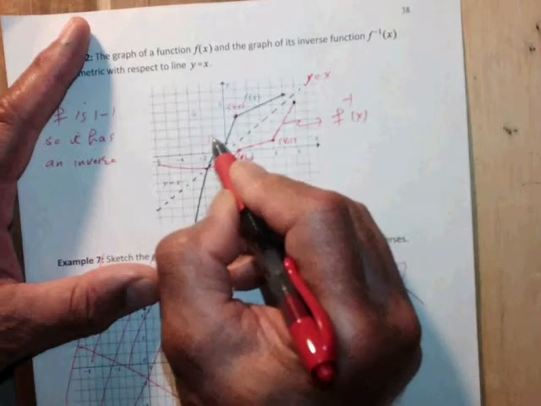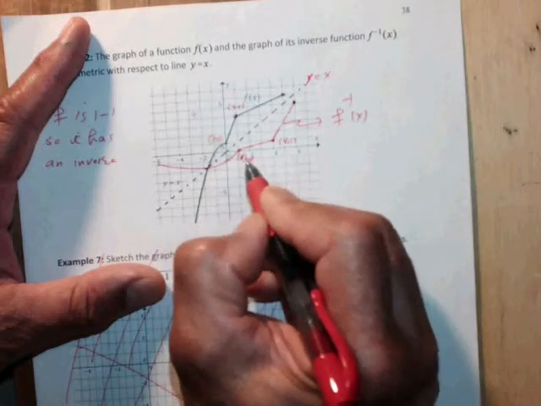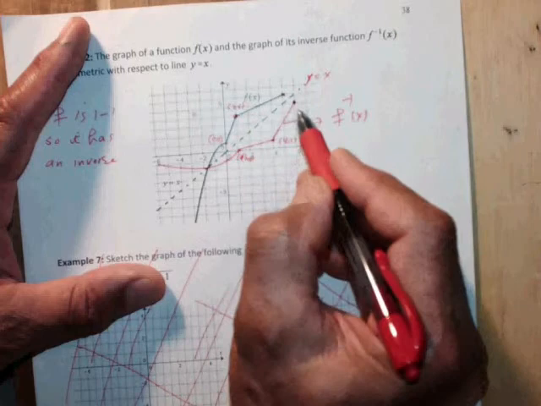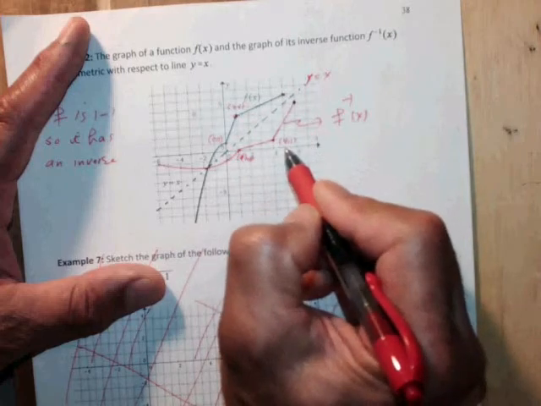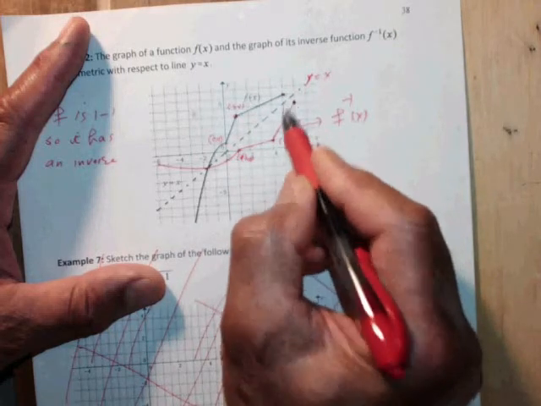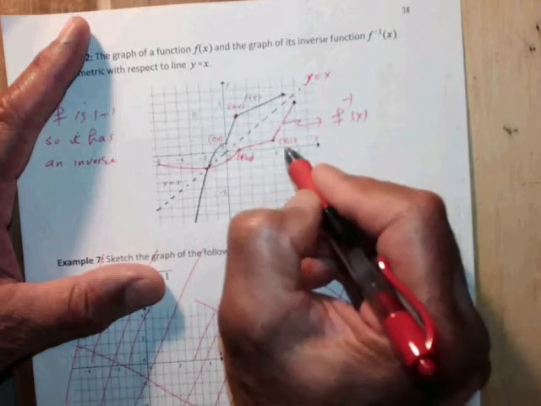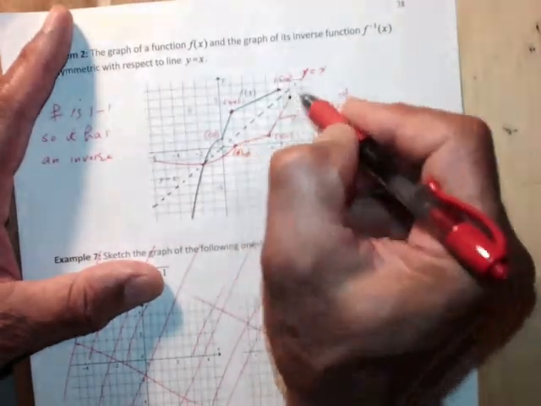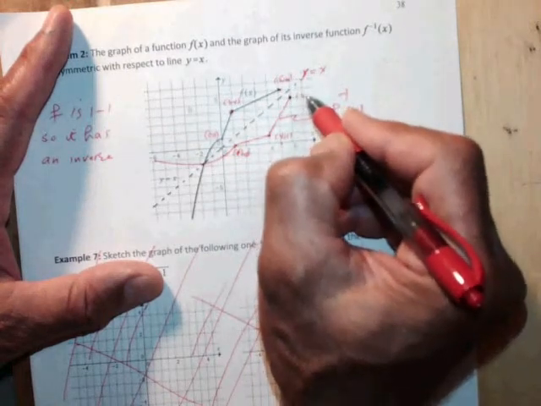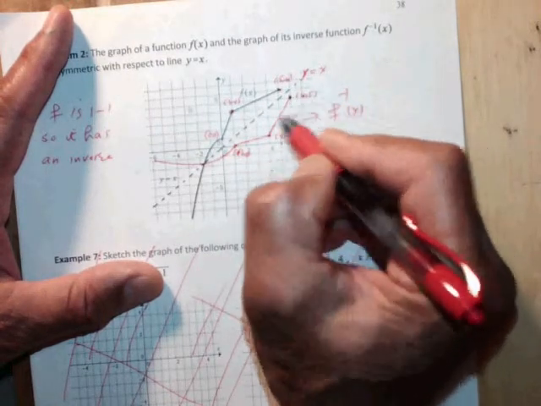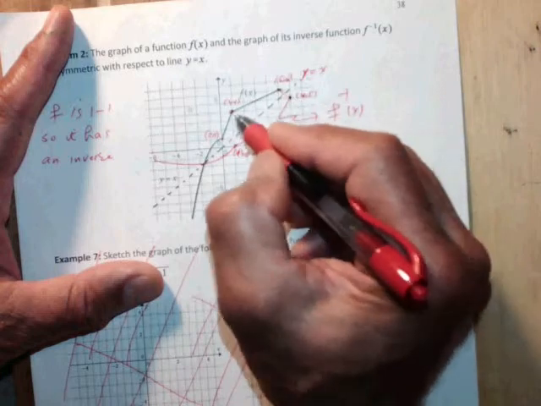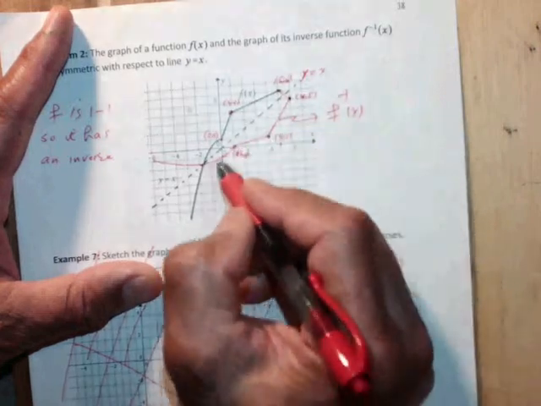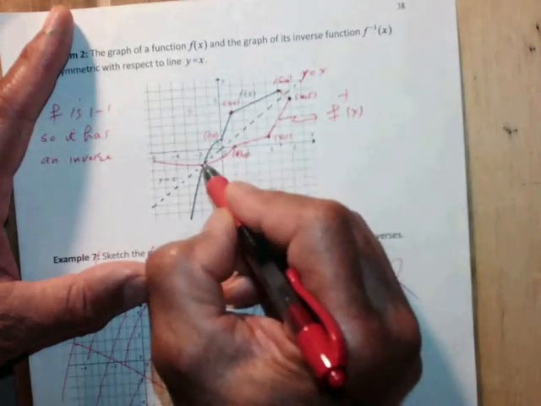This point is 0, 1, then it becomes 1, 0. This point is 5 and 6, then it becomes 6 and 5. See? And of course this point won't go anywhere.